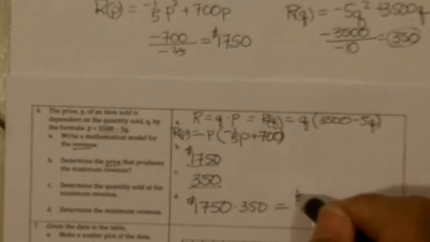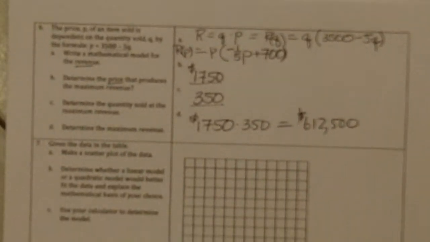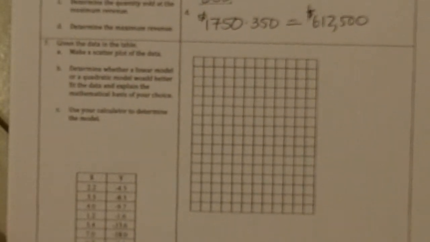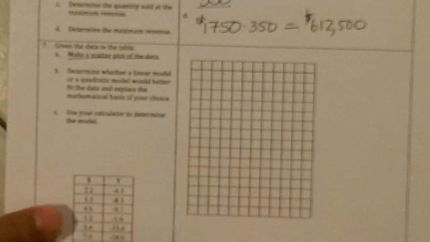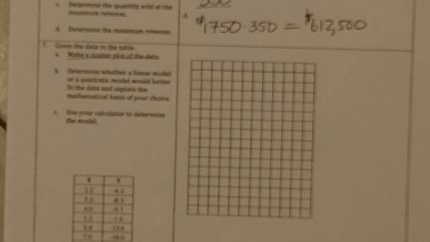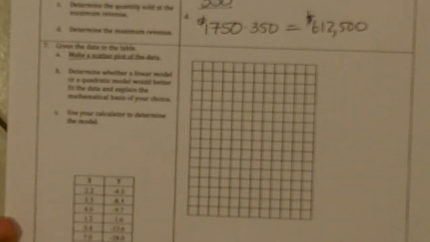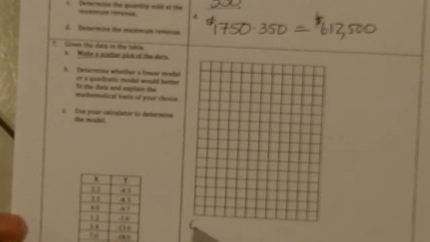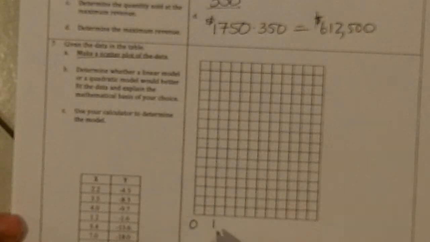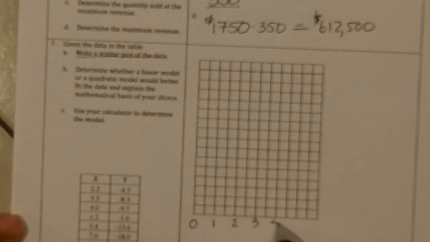Assuming this is in dollars. All right, 7. I've made a table. It says make a scatter plot. Okay, so I need to look at my x's. They go from almost 0 up to 4. So I'm going to go 0, 1, 1.5, 2, 3, 4. That would use a fair amount of the graph.